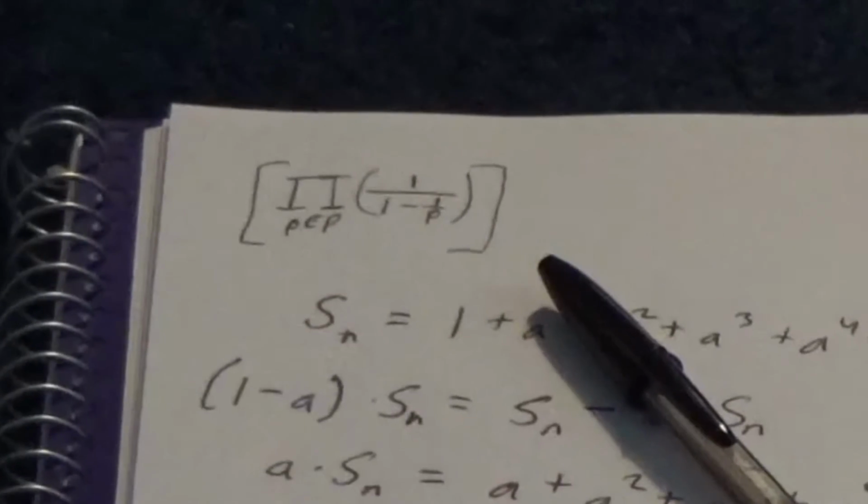And so what we can do is change this construct from being a product, where p is a prime number, of this, to a product of a sum, basically.